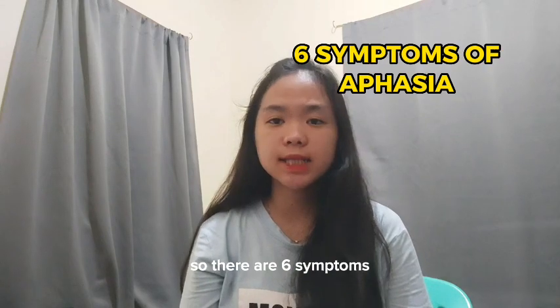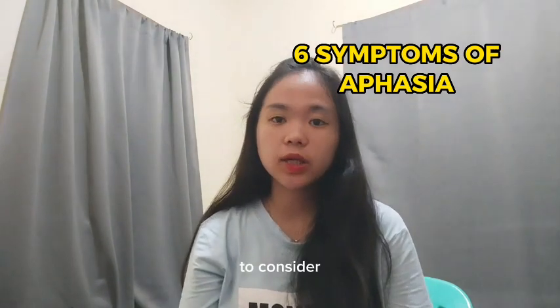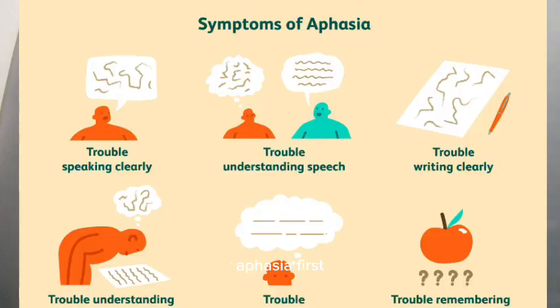So there are 6 symptoms to consider that a person has aphasia. First, trouble speaking clearly. Next, trouble understanding speech. Next, trouble writing clearly. Next, trouble understanding written words. Next, trouble remembering words. Last, trouble remembering object names.